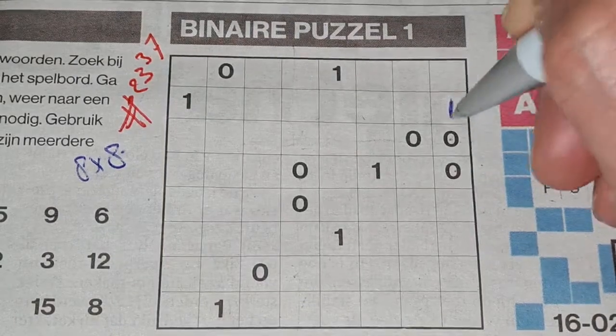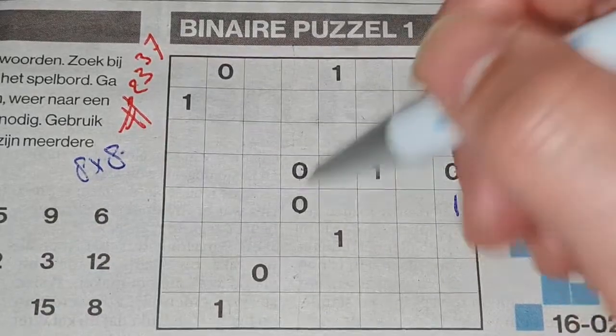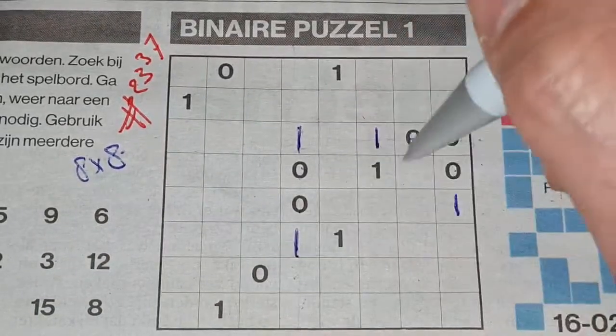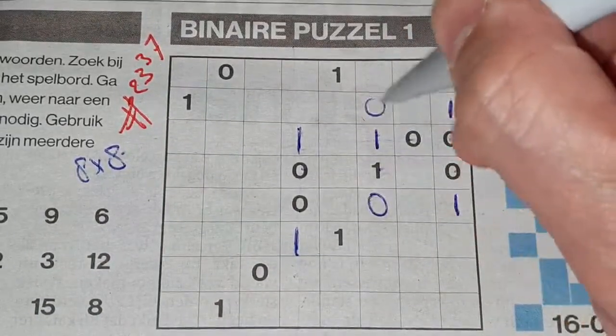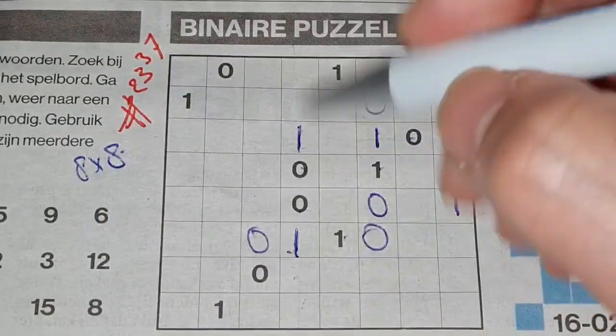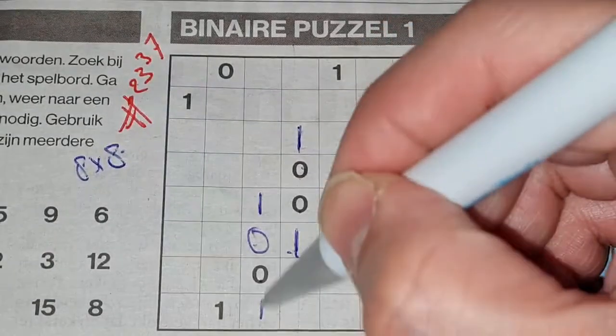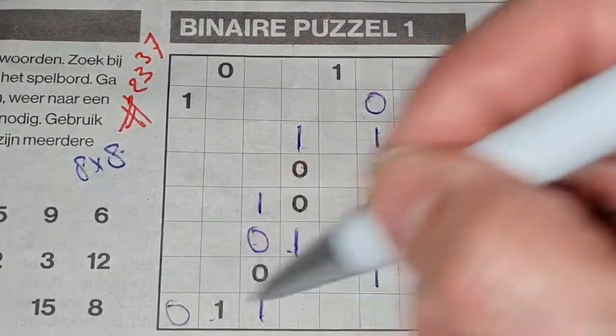Double 0, here one, there one. Double 0, here one, there one. Double one, here no, there no. Double 0, here one, there one. Double one, here no, there no.